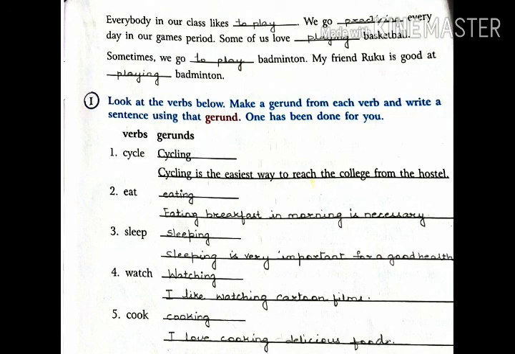Now we will do the I. Look at the verbs below. Make a gerund from each verb and write a sentence using that gerund. One has been done for you. Now we can see the verb given is cycle and it is changed into cycling. We have put ing in it. Now we have to make a sentence from it. Cycling is the easiest way to reach the college from the hostel. Second one, eat is a verb we have changed into eating. We have put ing in it. Now we will make a sentence. Eating breakfast in the morning is necessary. Likewise, all have been done for you.